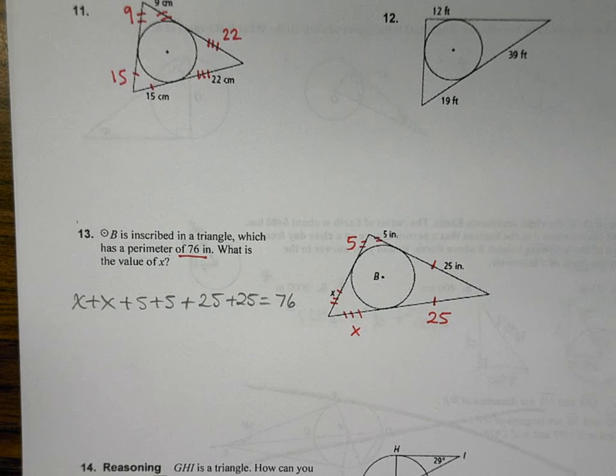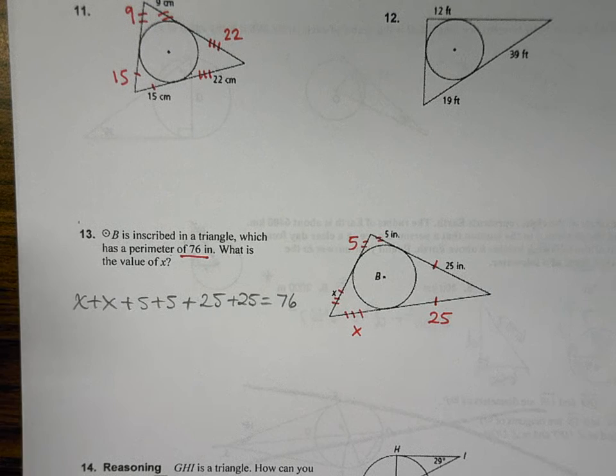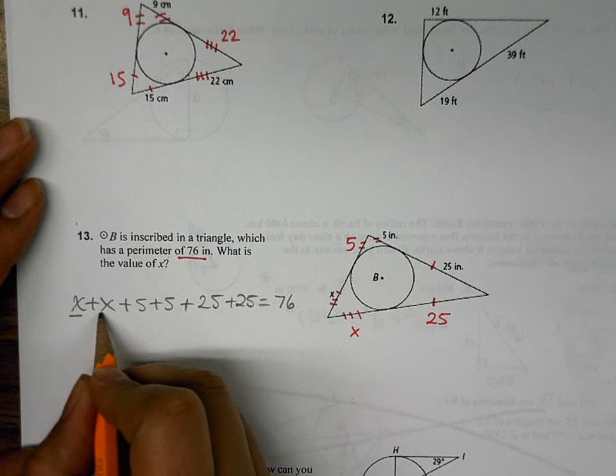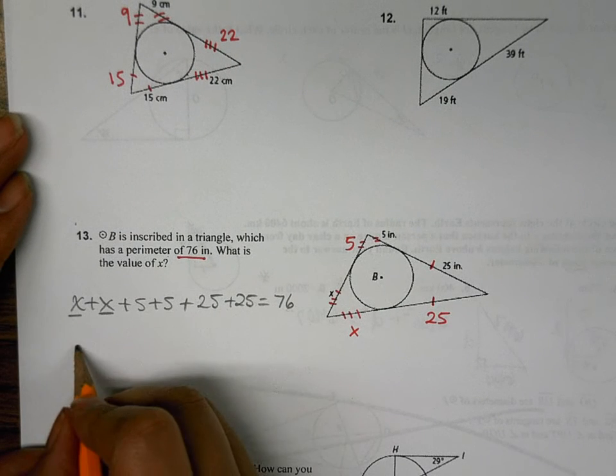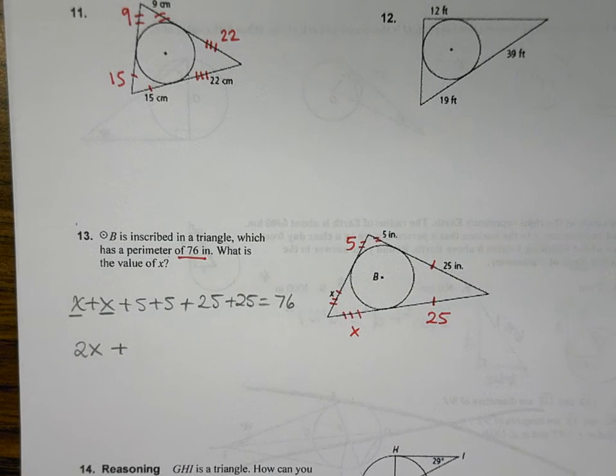X plus 5 plus 5 plus 25 equals 76. Just a quick reminder here that x plus x is not x squared, it is 2x. And I'll let you finish from there. 2x plus, add them up, subtract, divide, and find the value of x.